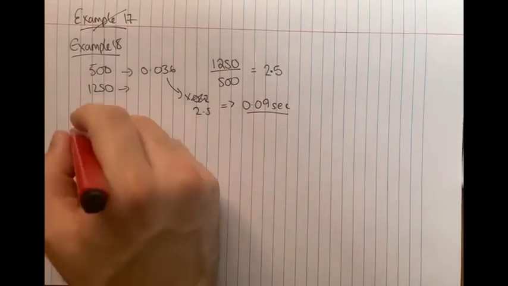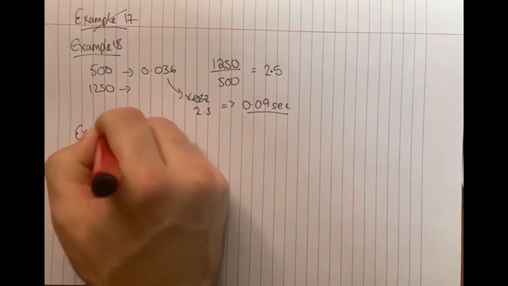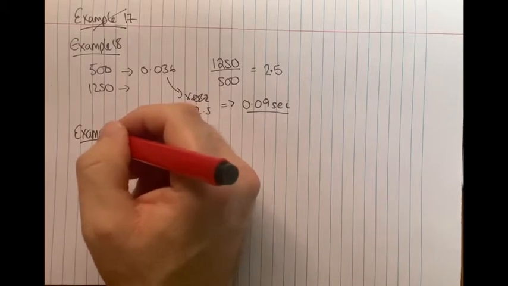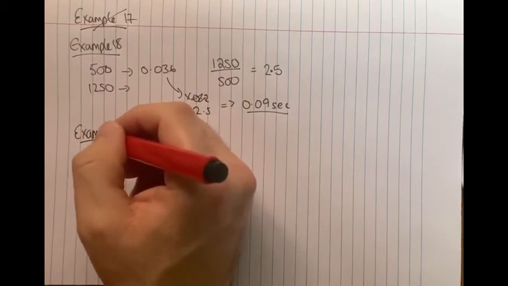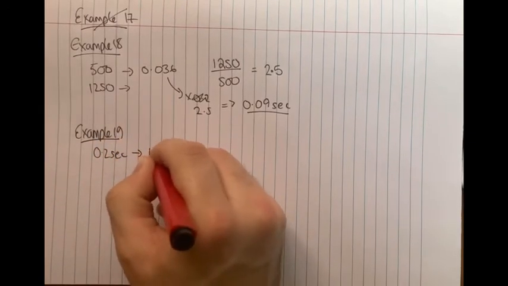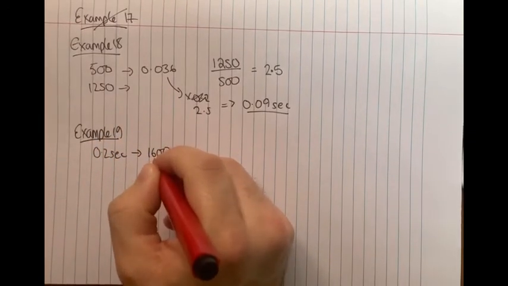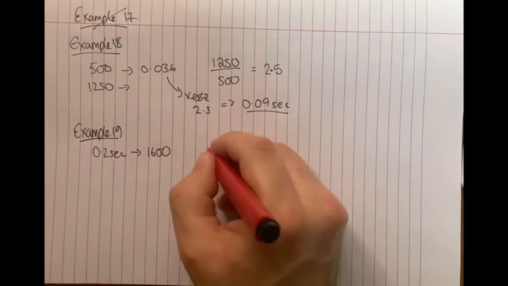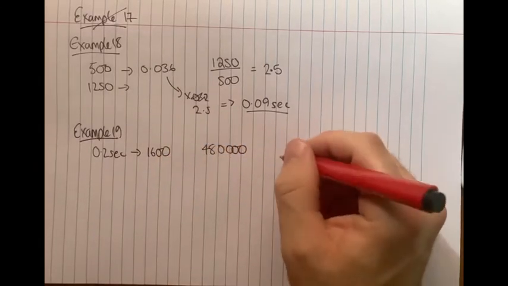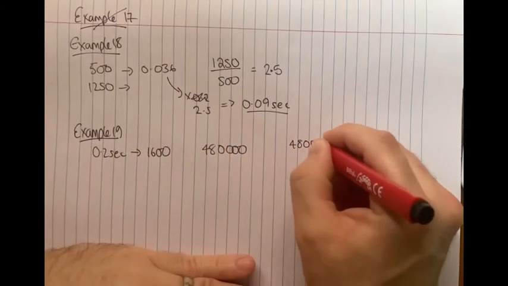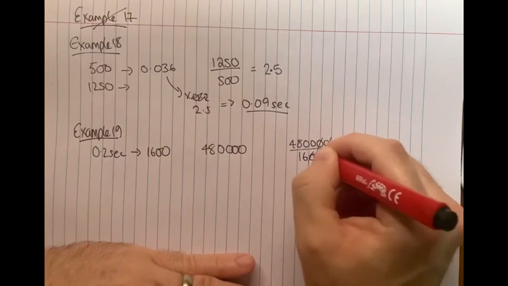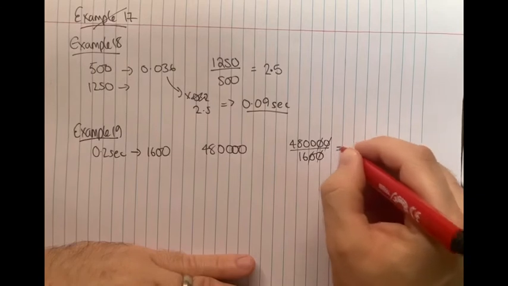Okay, on to example 19. Example 19 says we are using a bubble sort in this one, so that's got quadratic order. It takes 0.2 seconds to sort 1,600 numbers using bubble sort. Estimate the time taken for 480,000 numbers. So the size of the problem is increased by 480,000 divided by 1,600. So that's going to be 300.